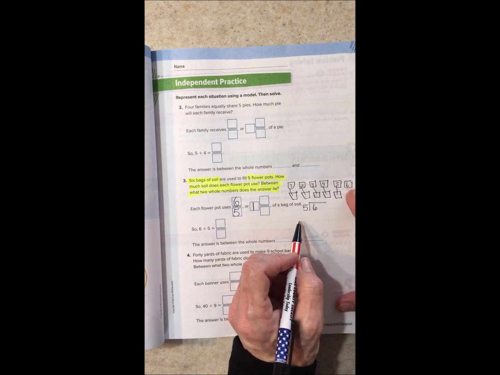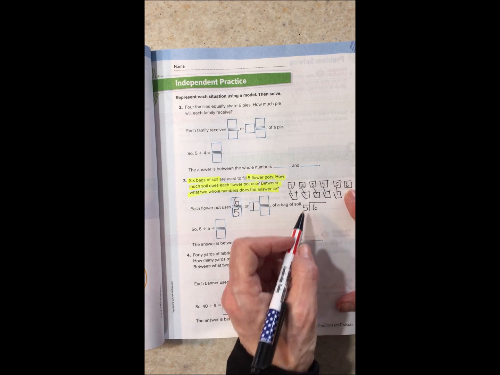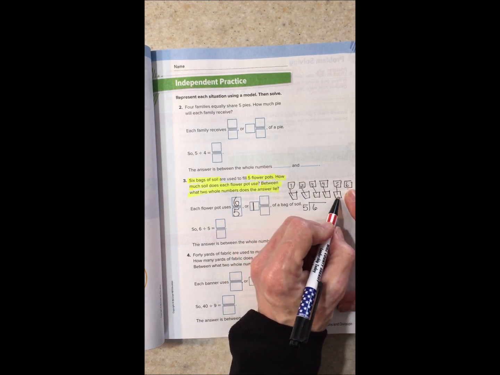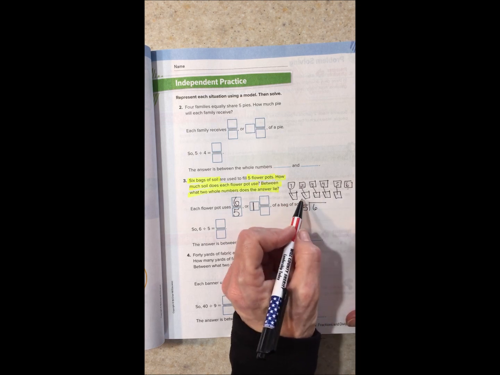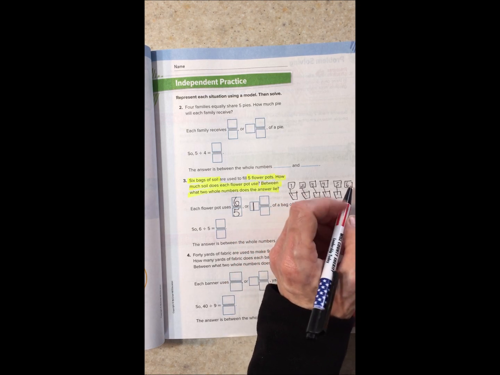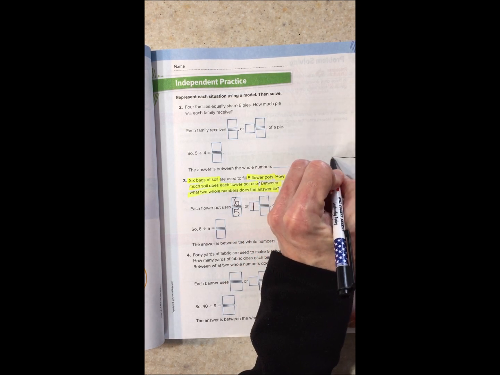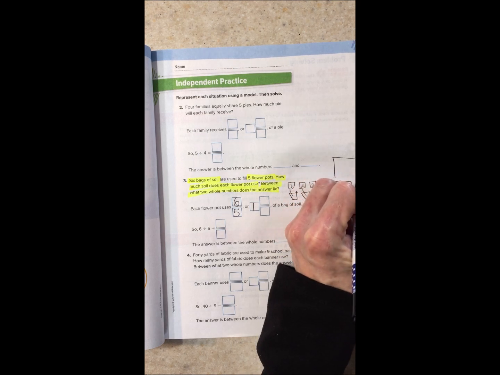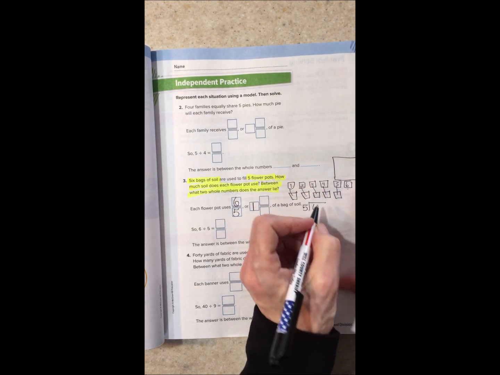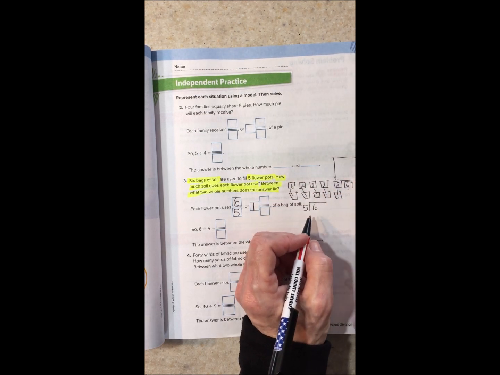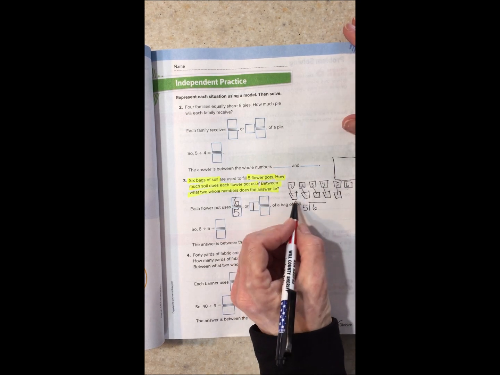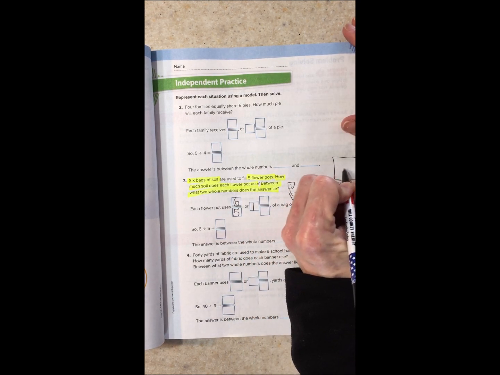We need to divide that last bag of soil into 1, 2, 3, 4, 5 pieces so that they each get an equal amount of this last bag. I'm going to enlarge my bag just so you can see it a little more easily. If that's the last bag, I would divide it into 5 pieces. Let's see, I'm thinking about where to put my lines.